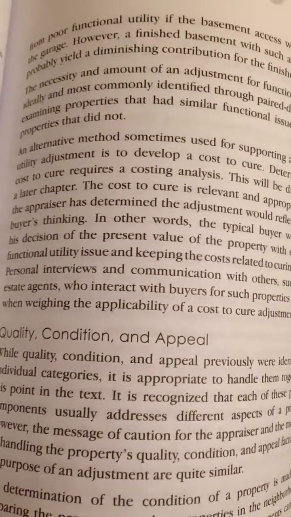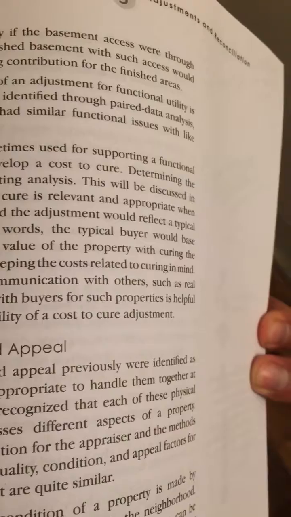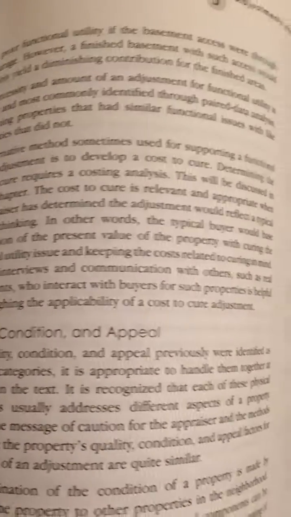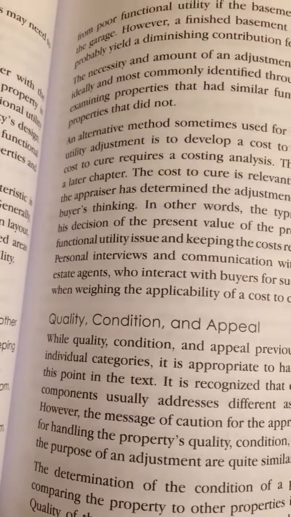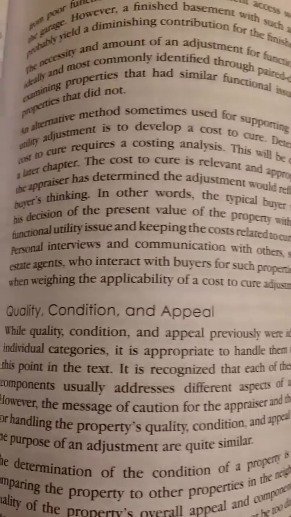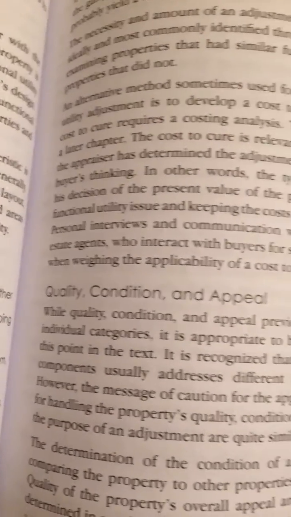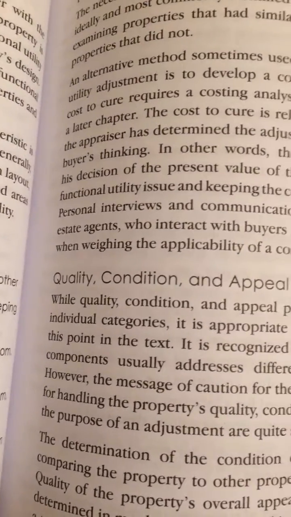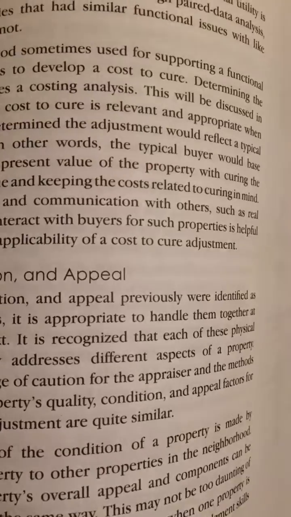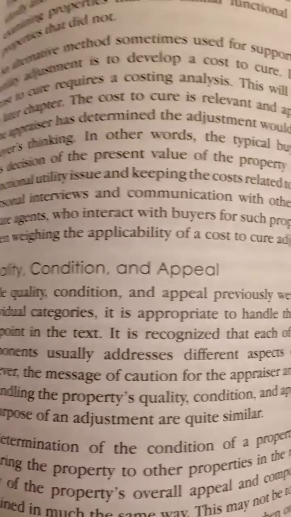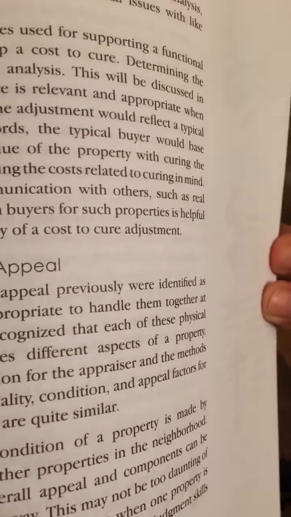In other words, the typical buyer would base his decision on the present value of the property with curing the functional utility issue and keeping the costs related to curing in mind. Personal interviews and communication with others, such as real estate agents who interact with buyers for such properties, is helpful when weighing the applicability of a cost to cure adjustment.